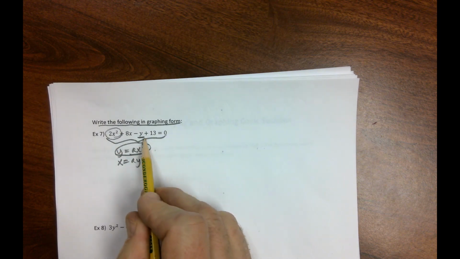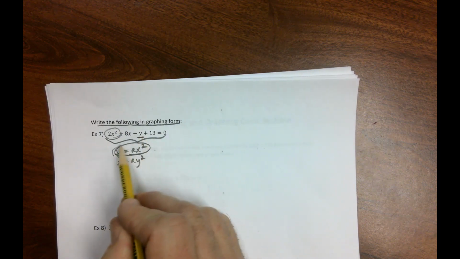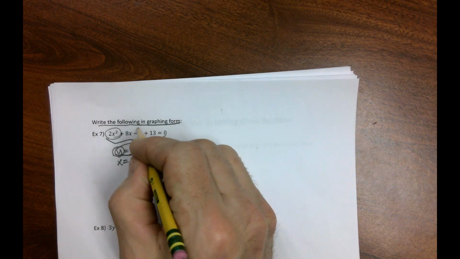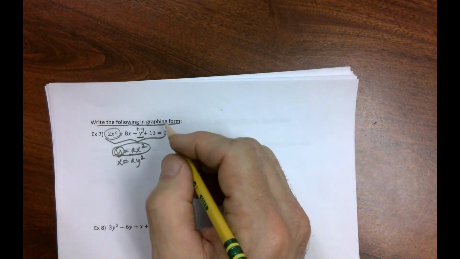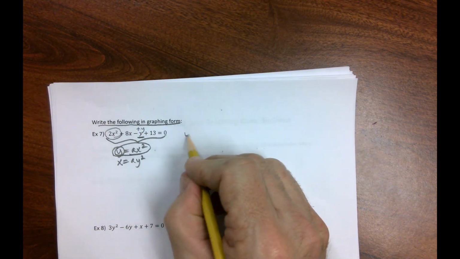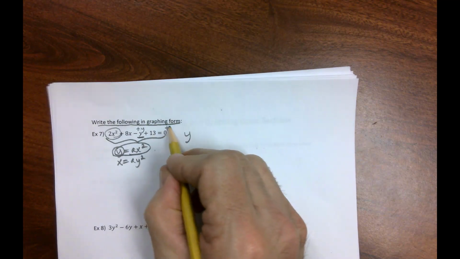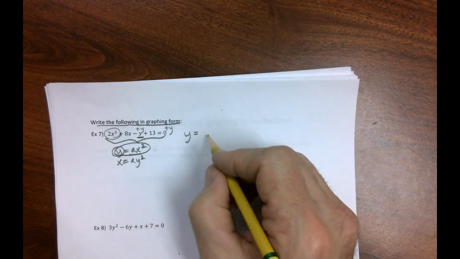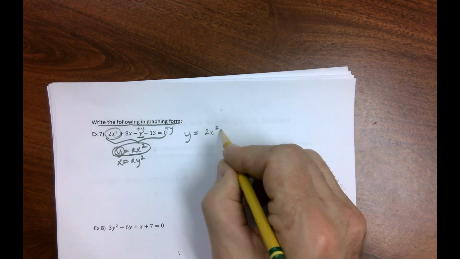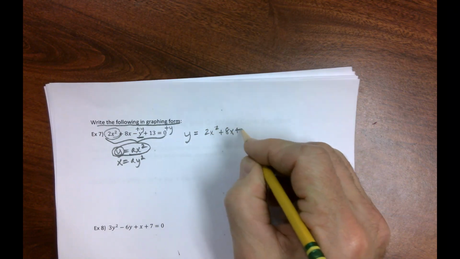Well, what does that help me with? First of all, I don't want negative y, I want positive y. So I'm going to add y to both sides, and now watch what happens. I'm going to add y to this side and flip it around. So y equals 2x squared plus 8x plus 13.